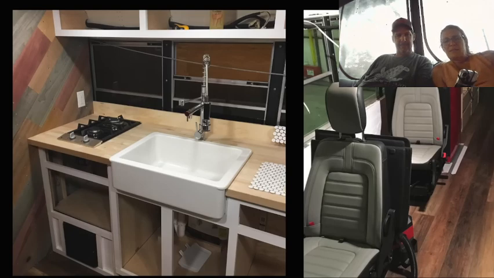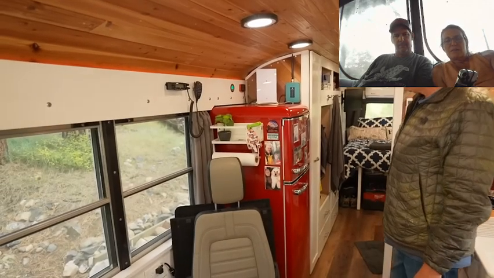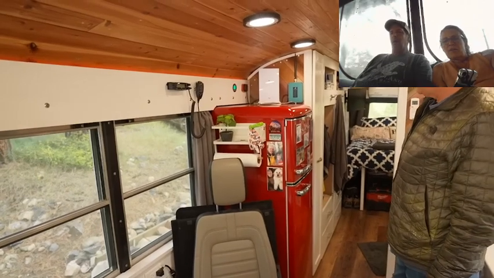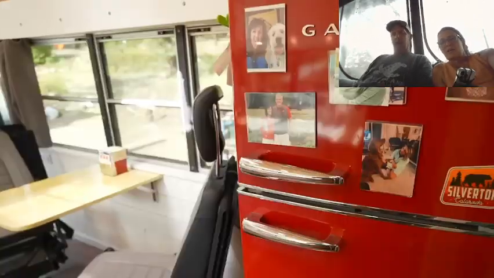So the back of this dining area has a whole bunch of tech. We've got a refrigerator here, of course.